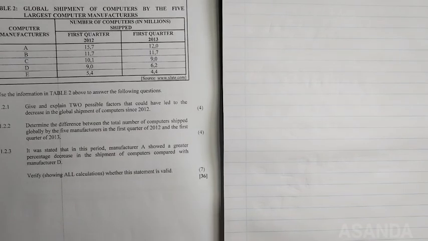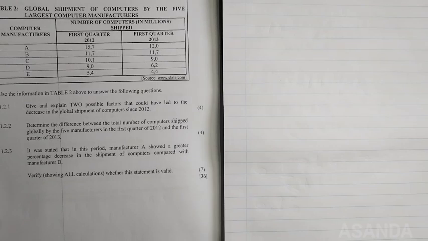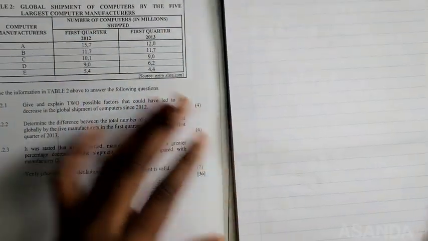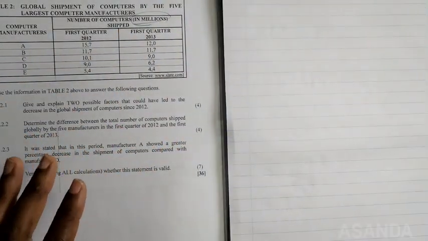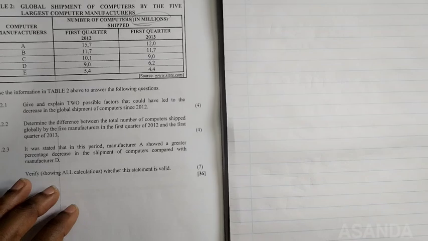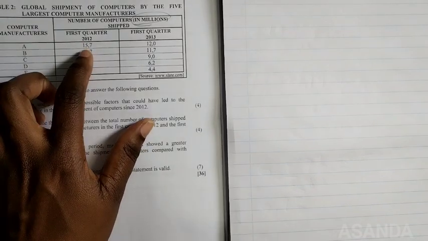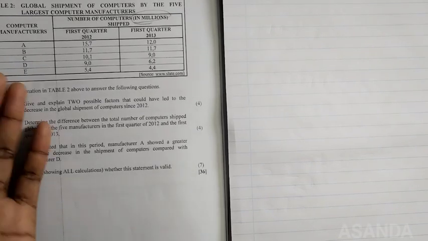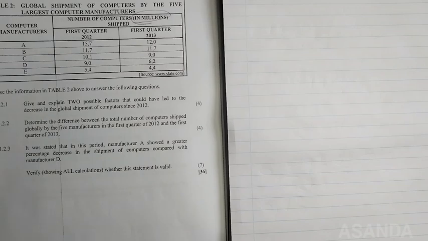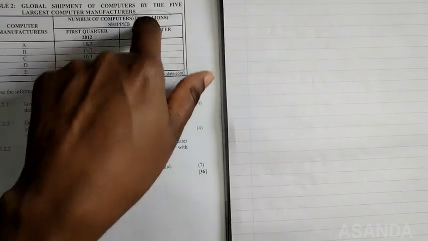Let me see. Company A, B, C, D, and E. And then number of computers in millions shipped. The most important thing here is in millions. I want us to do that first. In millions. Ooh, once you miss that, you're going to lose so many marks from here. That is not 15,7. 15,7 would mean it's 15 computers. Can you imagine a computer company shipping 15 computers from another country in the whole quarter of 2012, right? So no, it's 15,7 million.